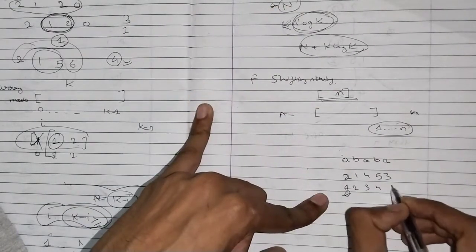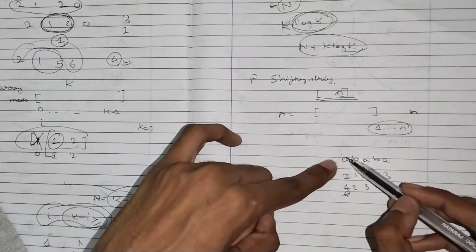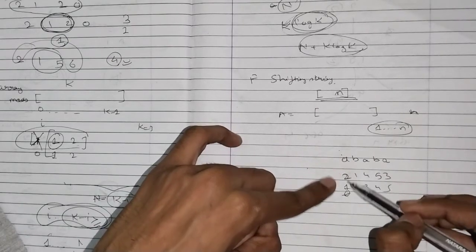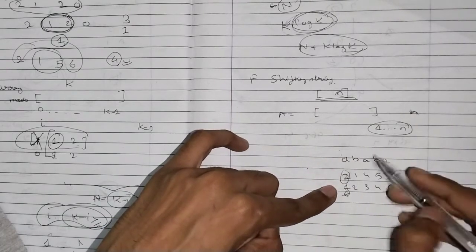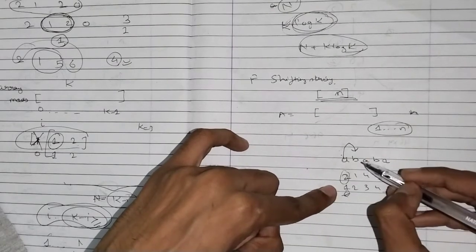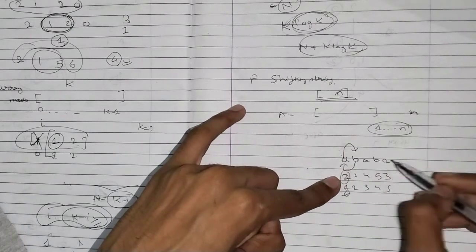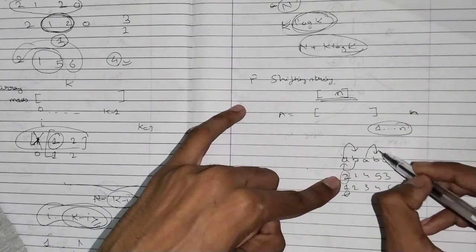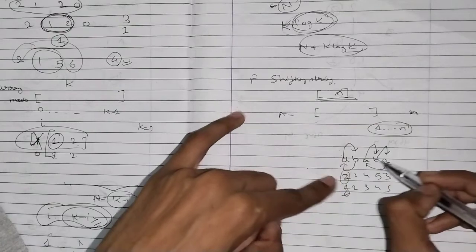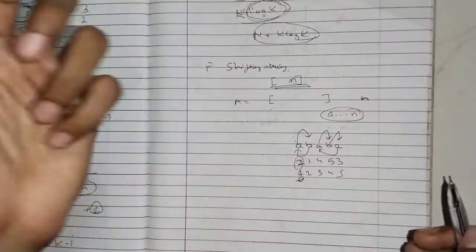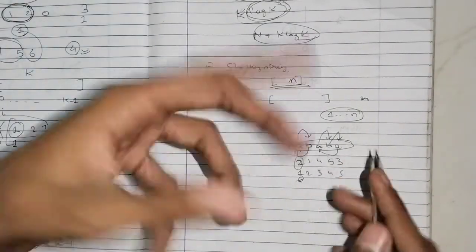Let me write the index. The element a will go to index 2, so a will go over here. Wherever there is b, b will go to index 1, so it will go over here. Similarly, this guy will go here, this guy will go here, this guy will go here in one step. So basically you have to check after how many minimum number of steps the string will become what it originally was.